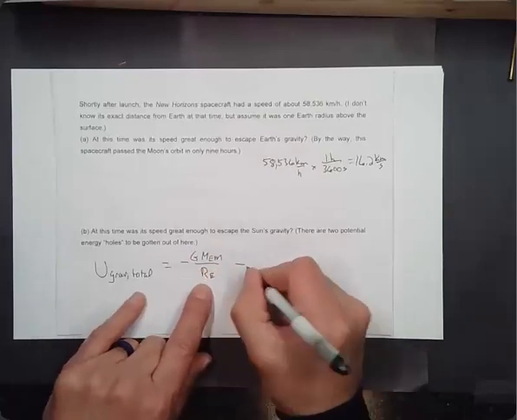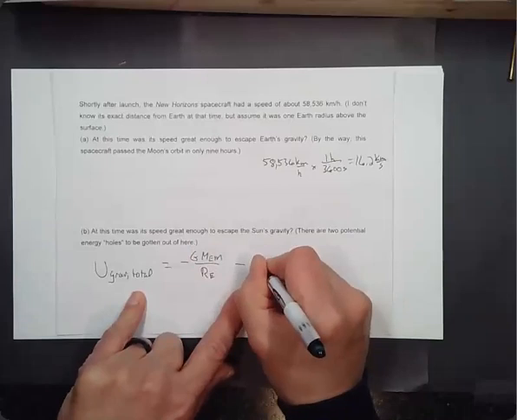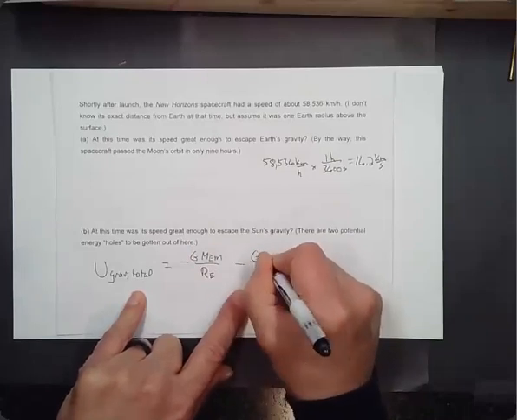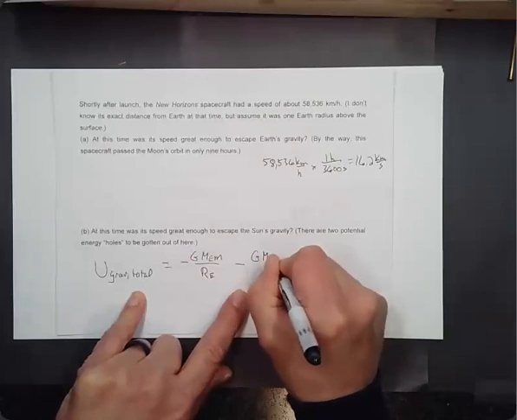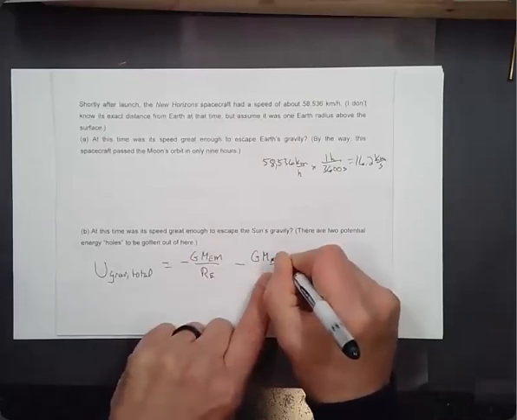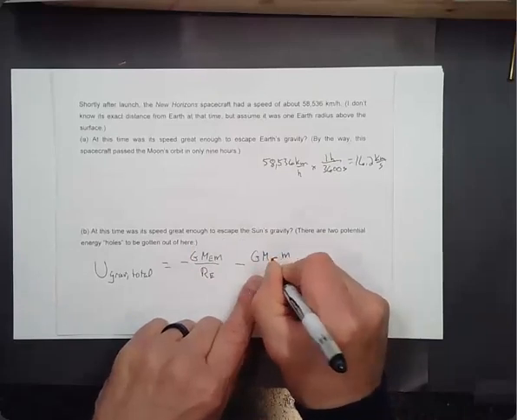And then the sun's gravitational potential energy hole is minus G m sub s, the mass of the sun, times the mass of the satellite.